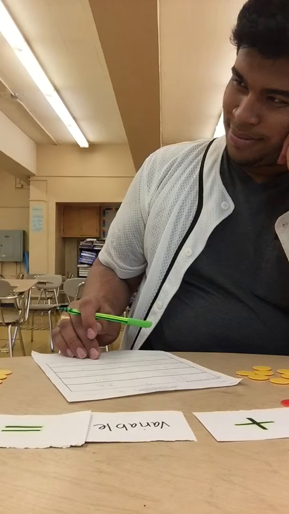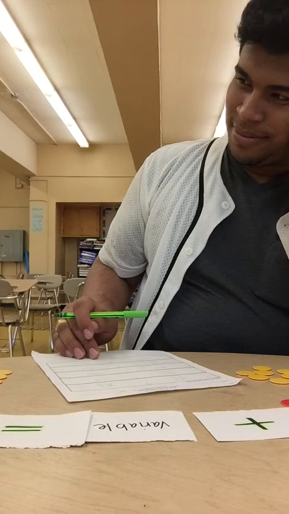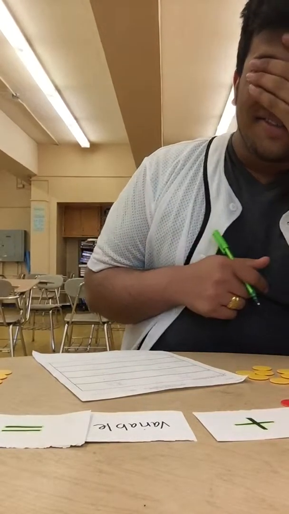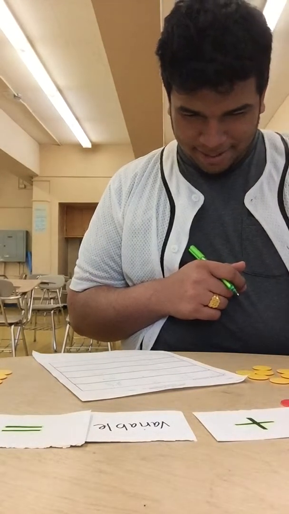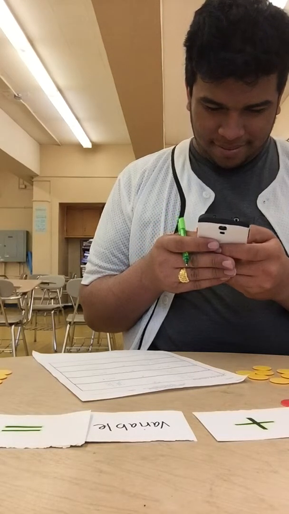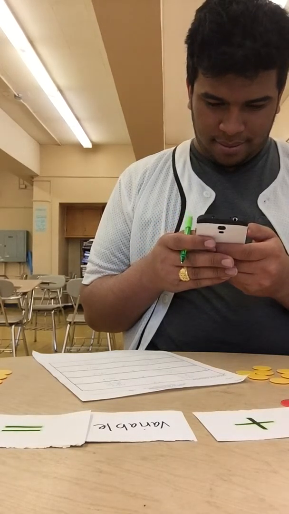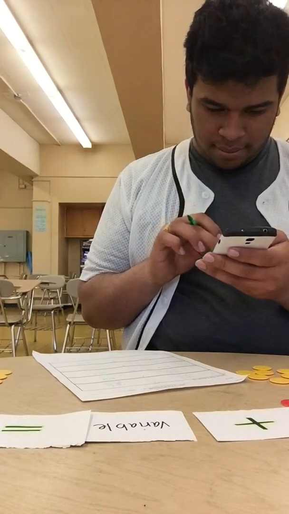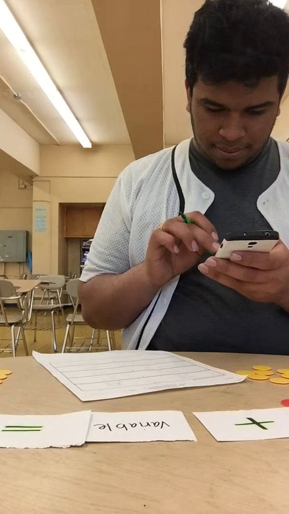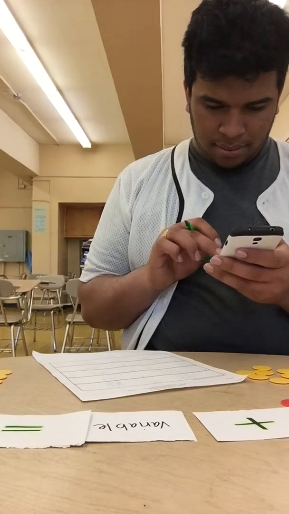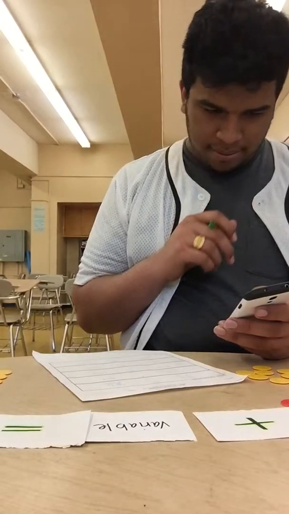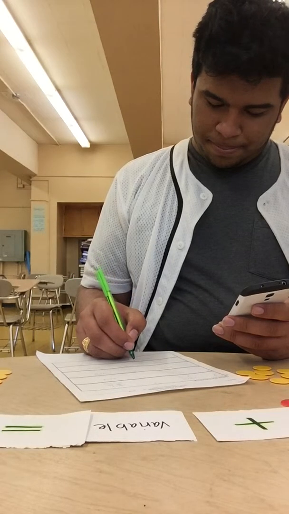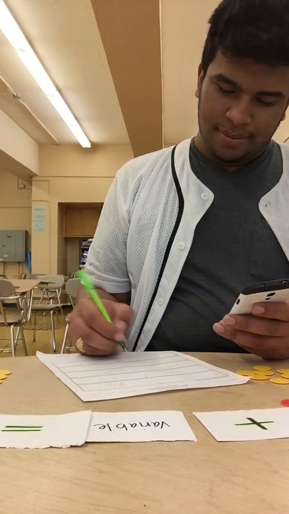So you +9 on both sides. -2 plus 9. Yep, you can use your calculator. -2 plus 9. You should be using your calculator anytime you have a negative number. It will help you. That's 7. Positive or negative 7? Positive. +7. Very good.